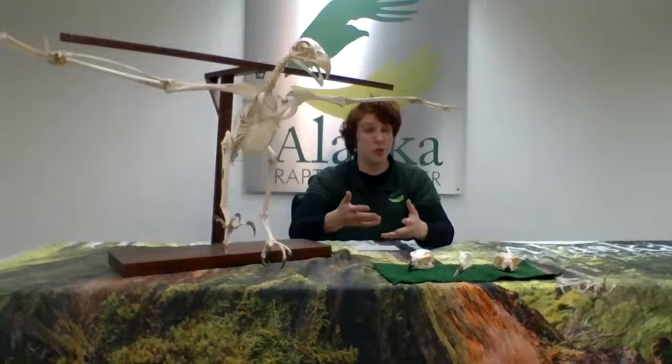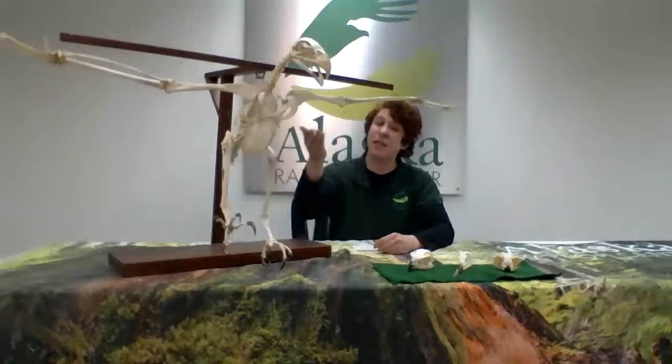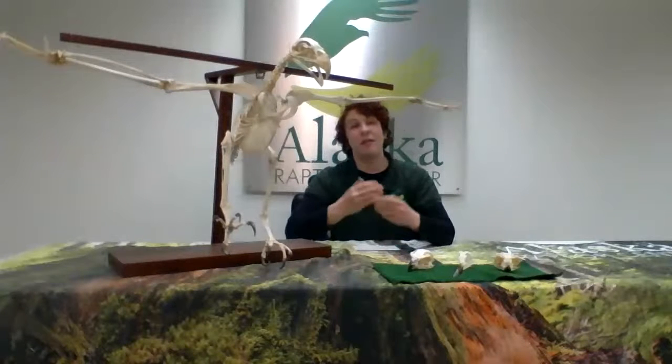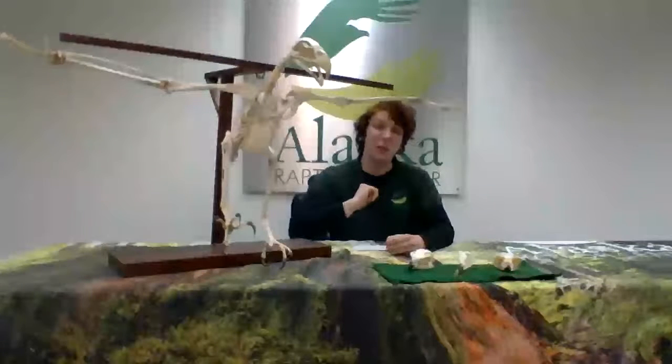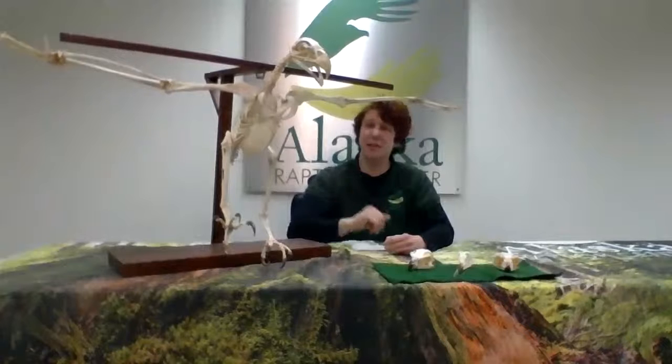So in the case of loons, they don't have the pneumatic bone system that you'll see in a bald eagle because they're not as concerned with flying in the air as they are with swimming under the water. They can, of course, still fly, but it's a lot harder for them to take off. They need to actually be on water to get off into the air.